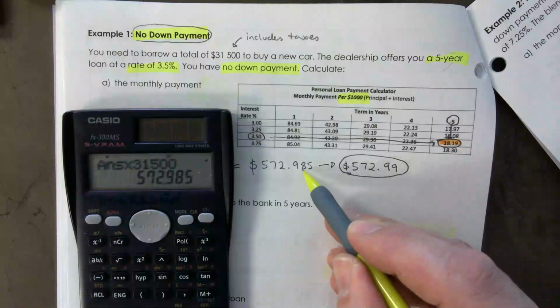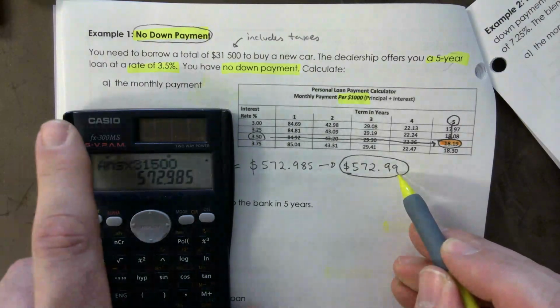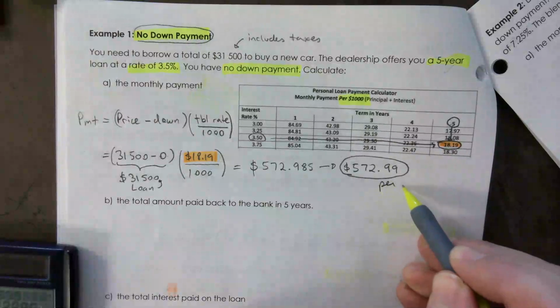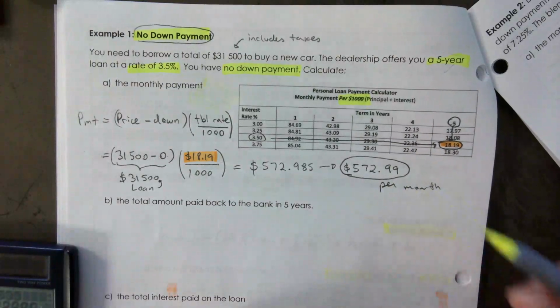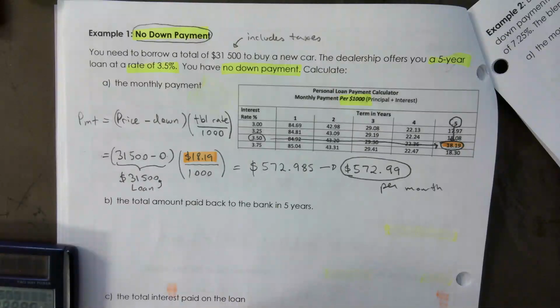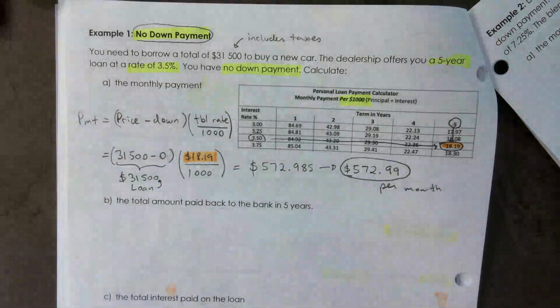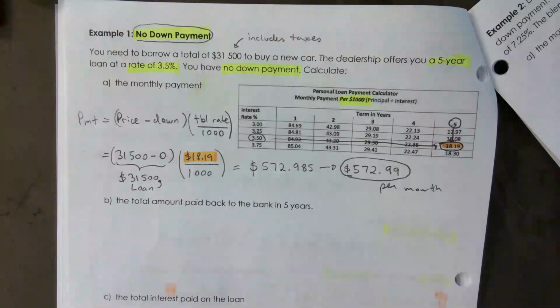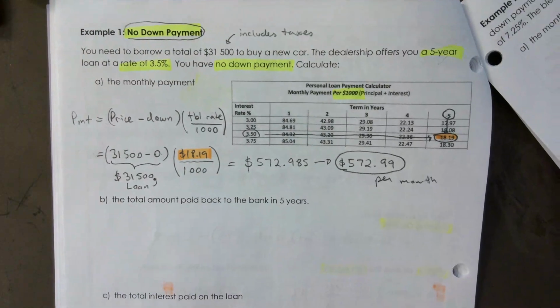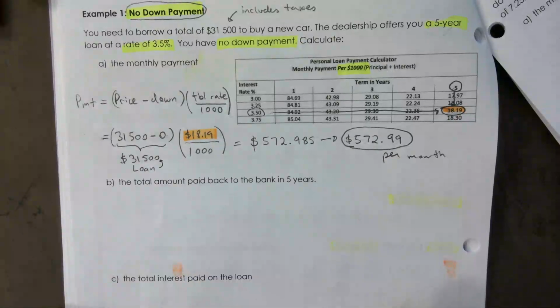So the 5 bumps that to a 9. Okay. So this is per month. All of our payments are per month, okay, in this course. I know that bi-weekly is probably the most popular because most of us get paid every 2 weeks. But in this course, we only do monthly payments.